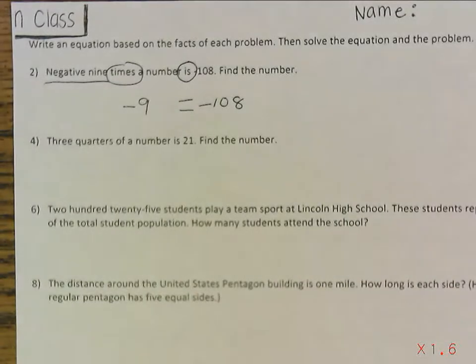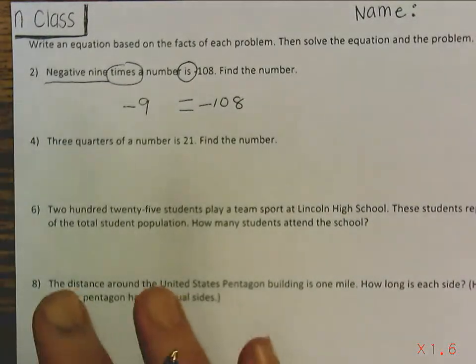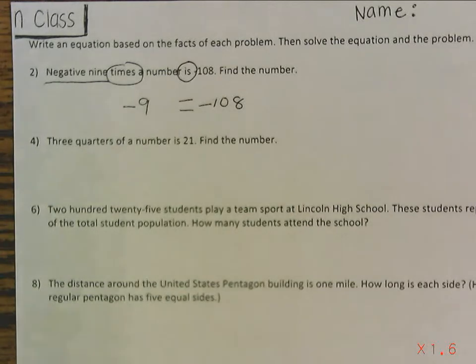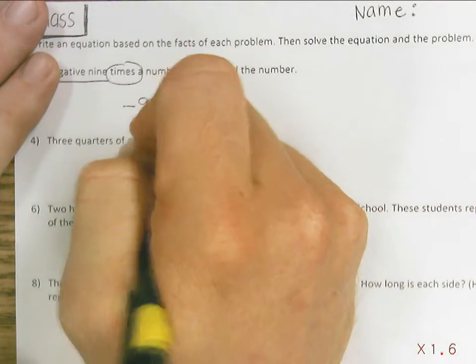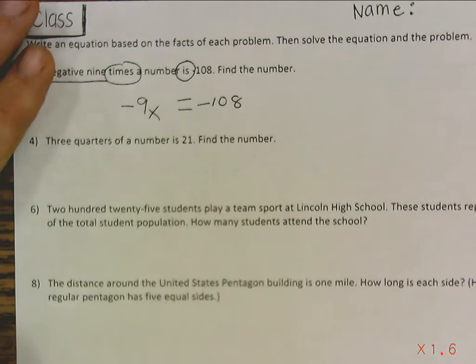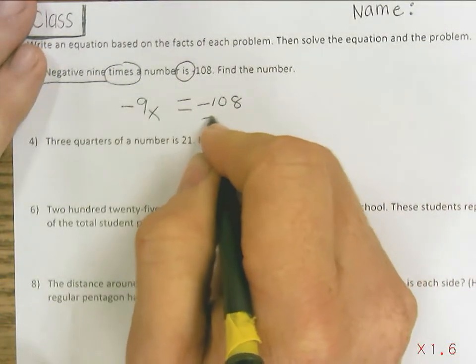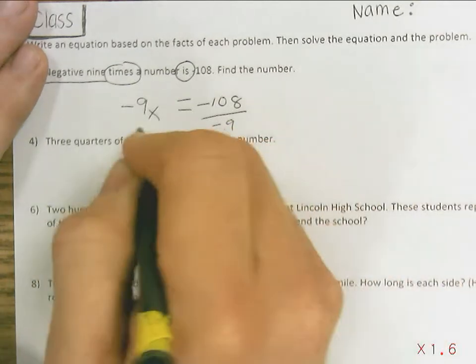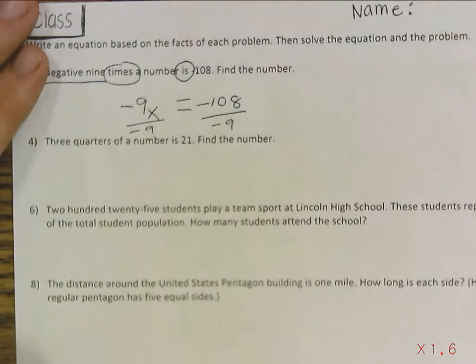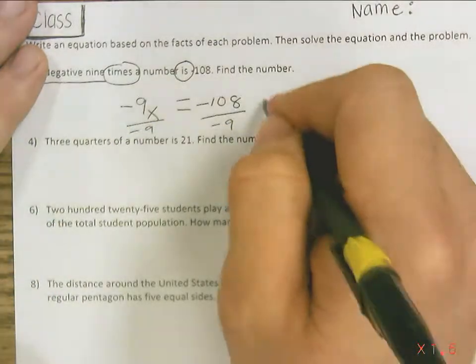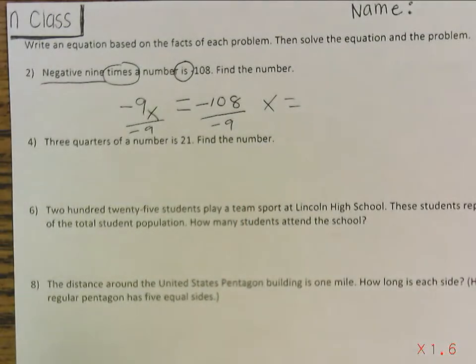So you guys can all go ahead and get your calculators out, have it kind of next to you, whatever you need, iPhones or whatever. Let's put the X right here. And what we're going to do, we're going to divide both sides by -9. So we're all going to divide both sides by -9 right here. And we're going to put X equals, and who knows what 108 divided by 9 is?